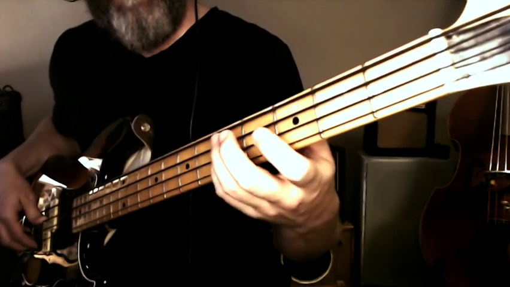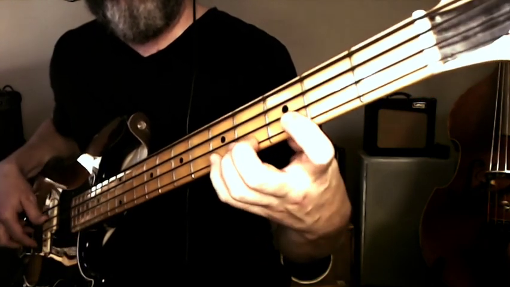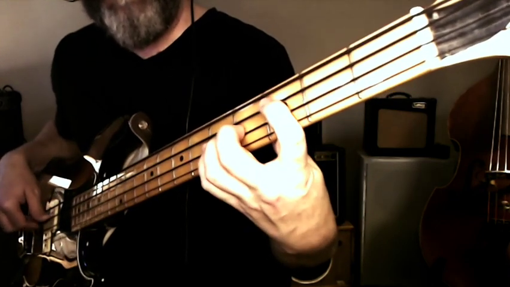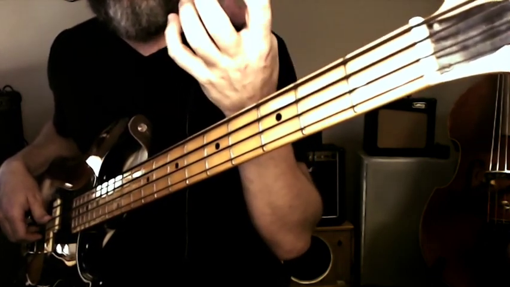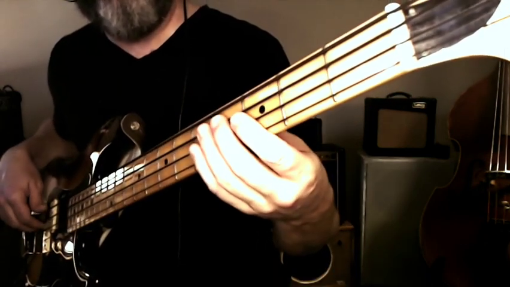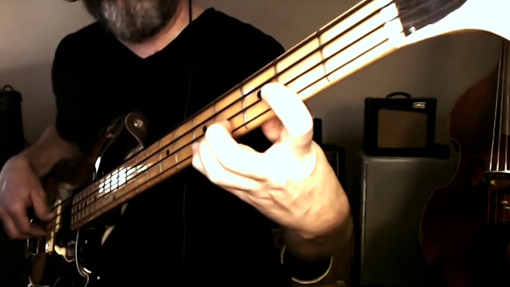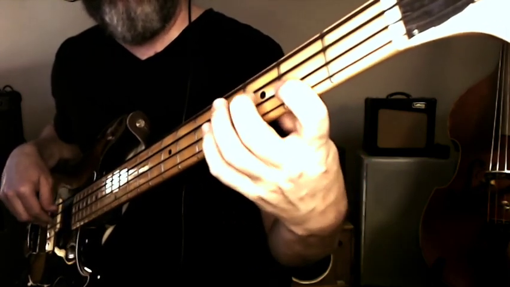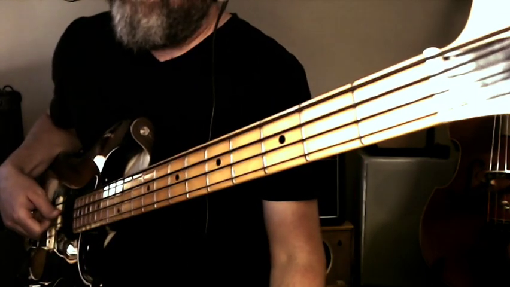And then to get to the 5th, so C, B, A, G. Those are the steps I'm going to use to get to those target chord tones. So let's play through this. And all of that.